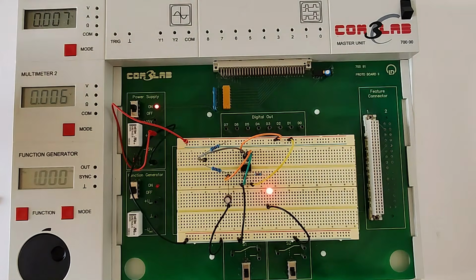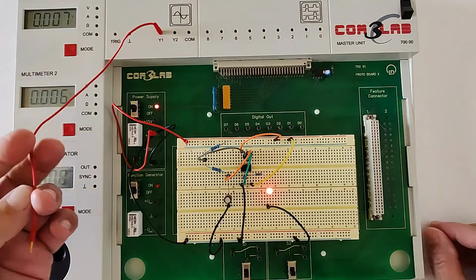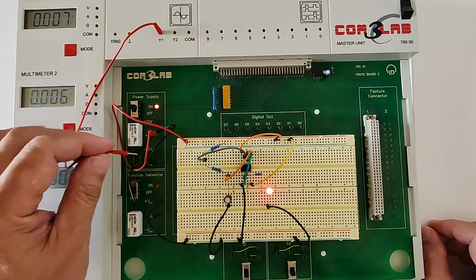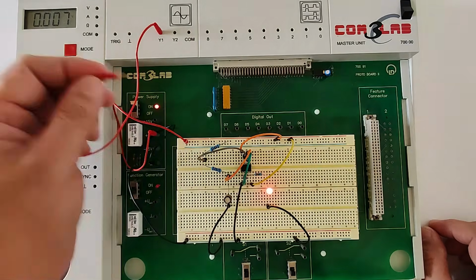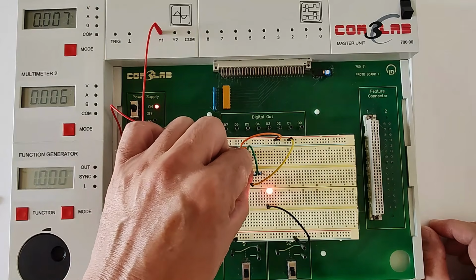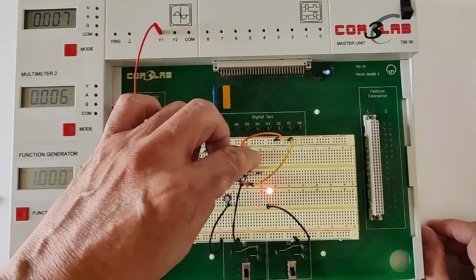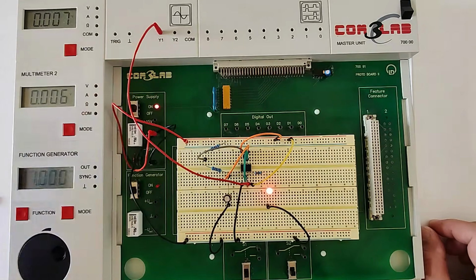So based on the schematic, Y1, which is channel A, will be connected to the output. The output is pin number 3. So I need to connect the Y1 channel of the oscilloscope to the output. Okay, let's do that now. Pin number 3 here. Careful there. That's pin number 3. Y1.